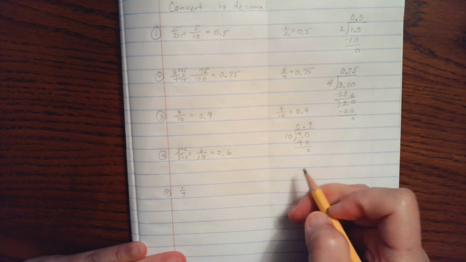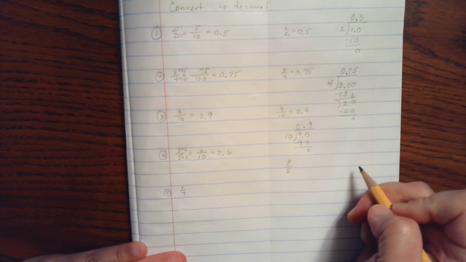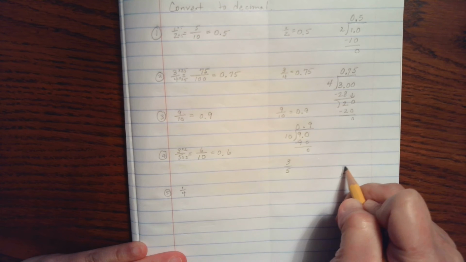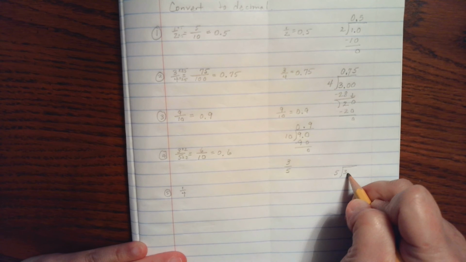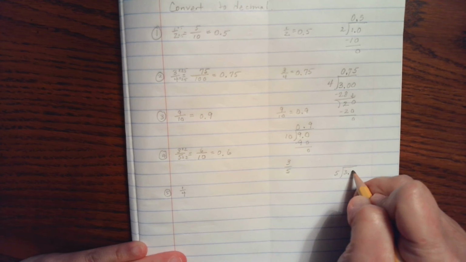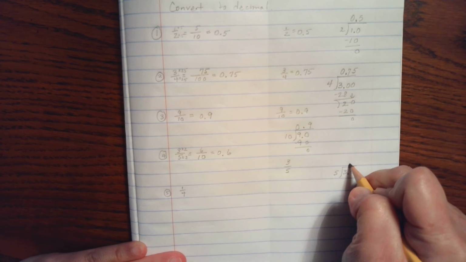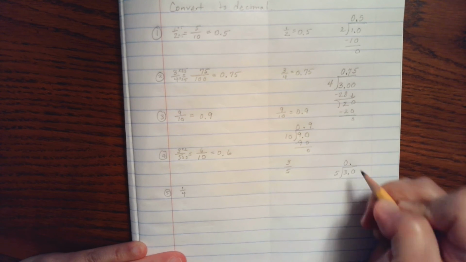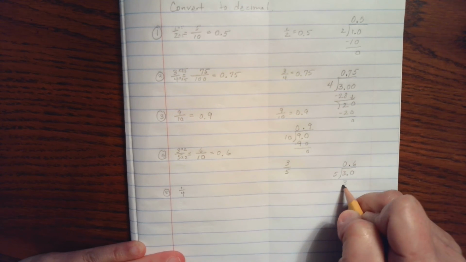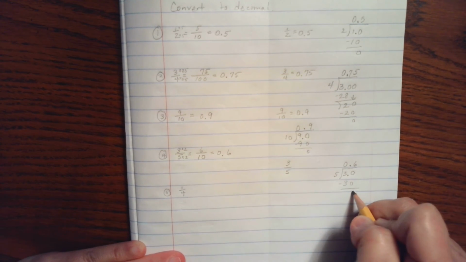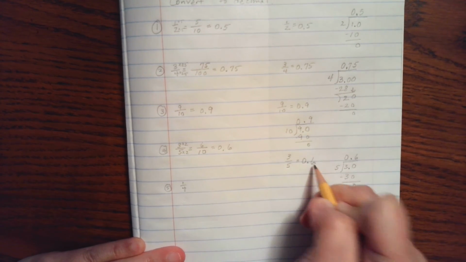Okay, you can use this method. 3/5 is the same thing as 3 divided by 5. Place a decimal after that 3 and place a 0. Bring your decimal straight up. 5 goes into 3? No. 5 goes into 30? Yes. It goes in there 6 times. 6 times 5 is 30. So 3/5 is the same thing as 0.6, or 6/10.